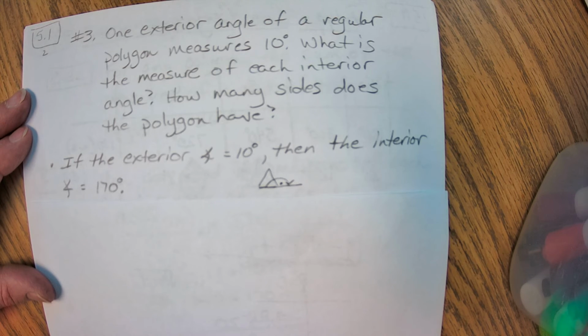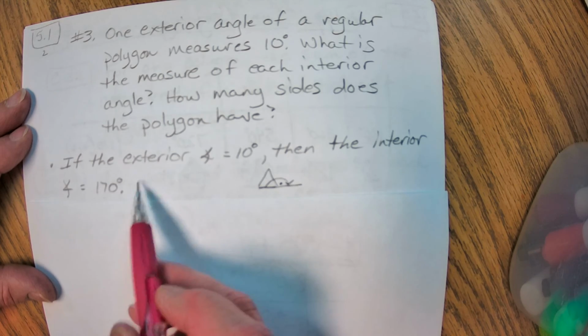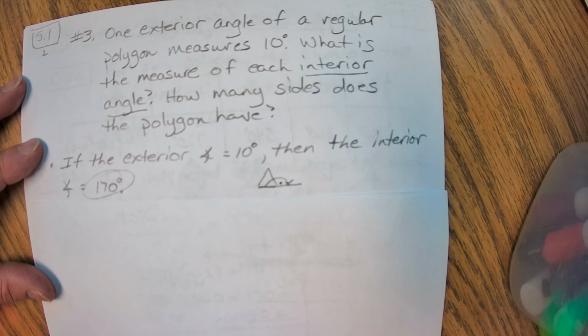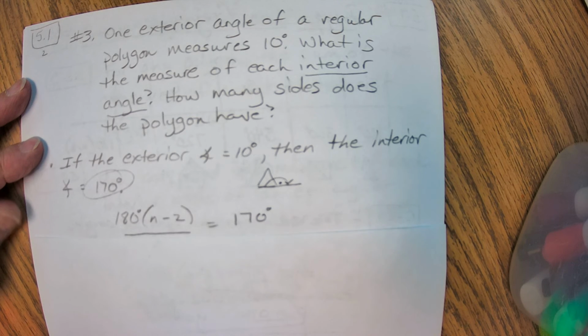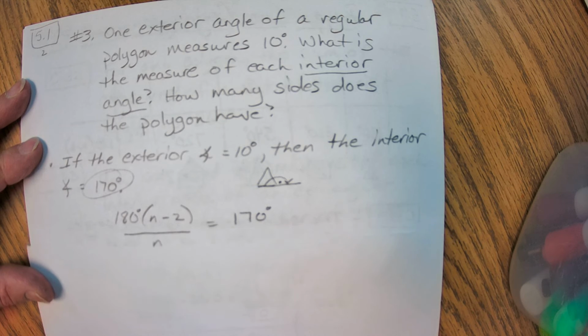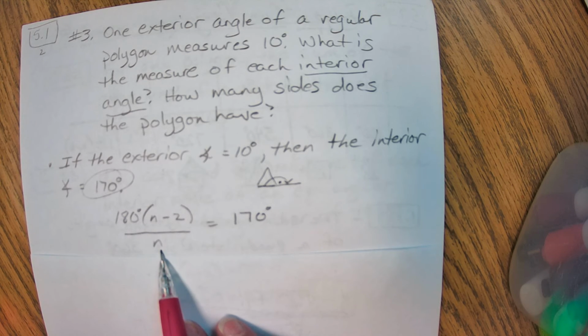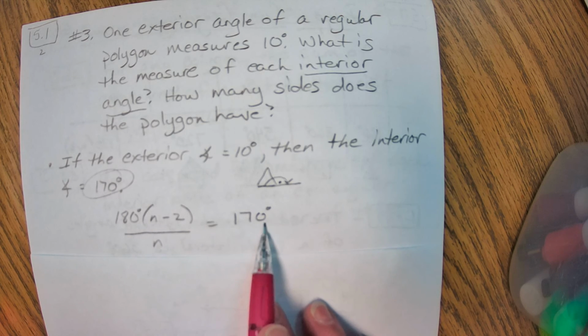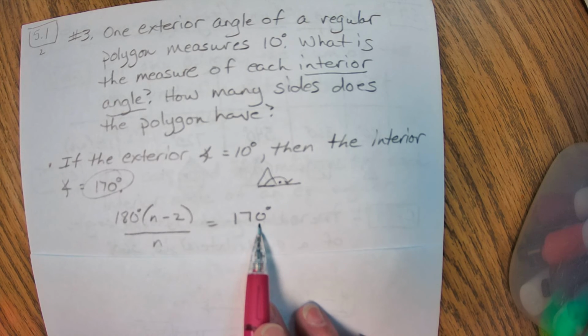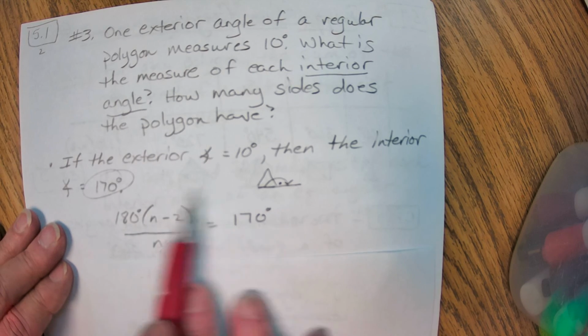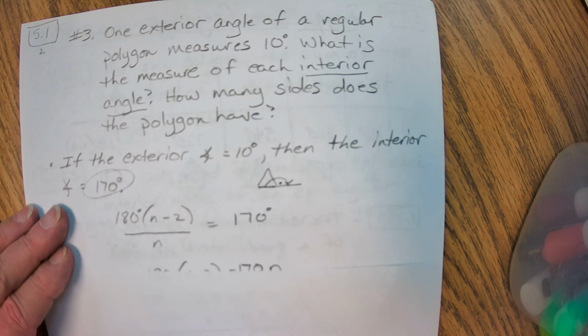All right. So I know that the interior angle measures 170 degrees. So that means if I take my formula for the sum of the interior angles of a polygon and divide it by however many sides it has, I know that my answer is going to be 170, because I know that the interior angle of this regular polygon is 170. So now all I got to do is take this equation and solve it for n.